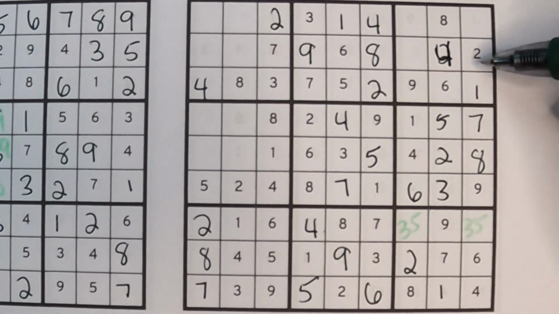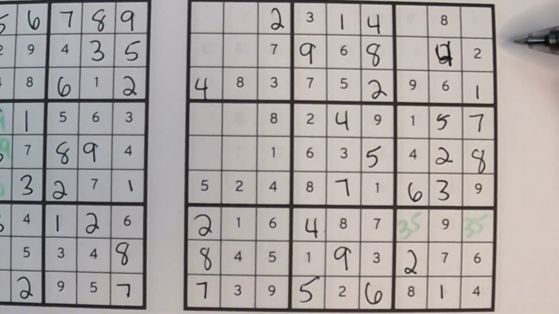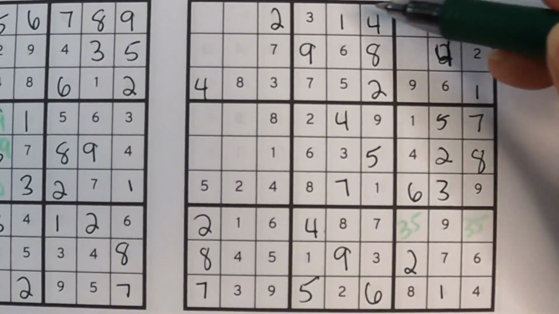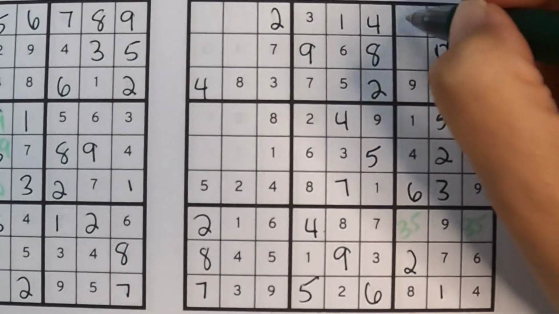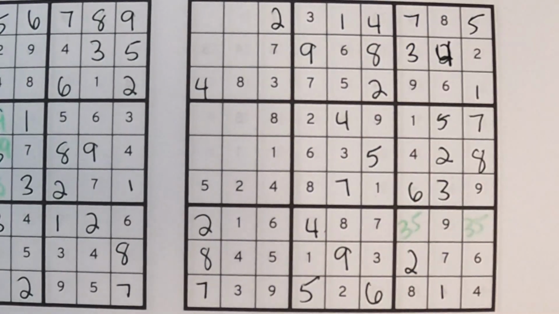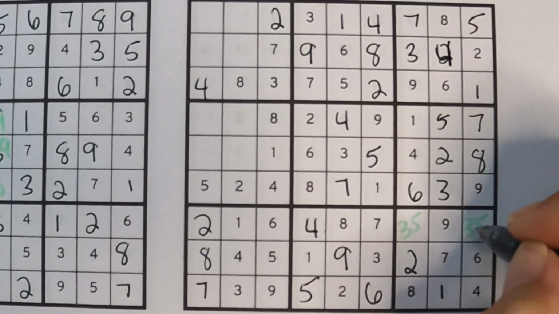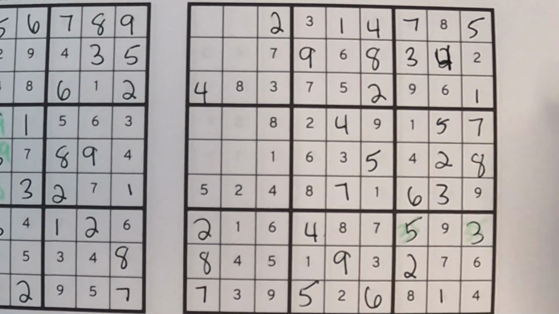For this box now, we're missing 3, 5, and 7. We've got a 3 here and a 7 here, so this is our 5. That 3 makes this our 7, 3. That 5 makes this our 3, 5.